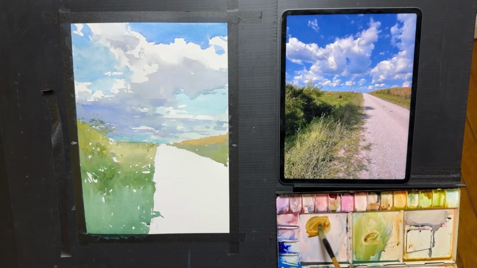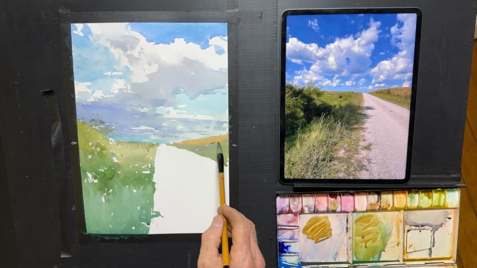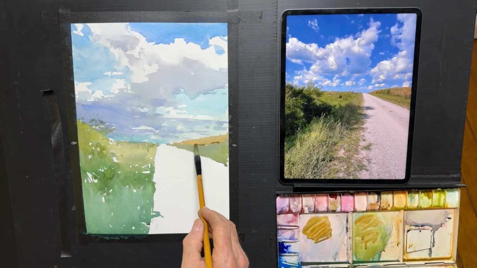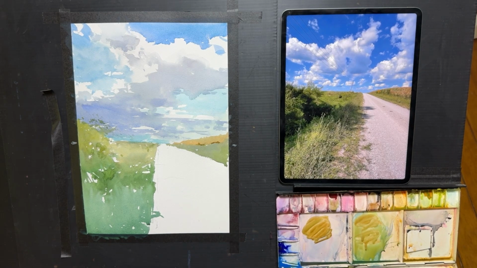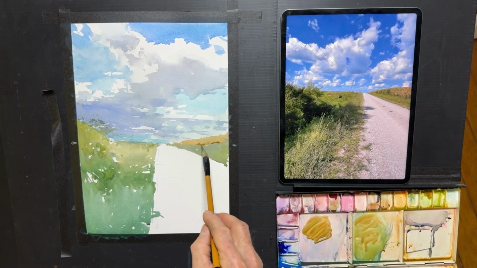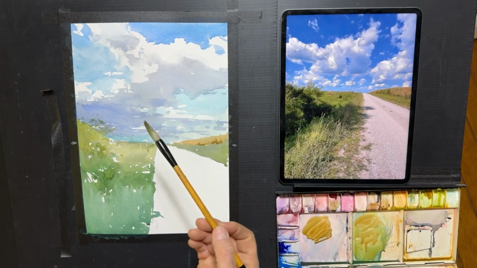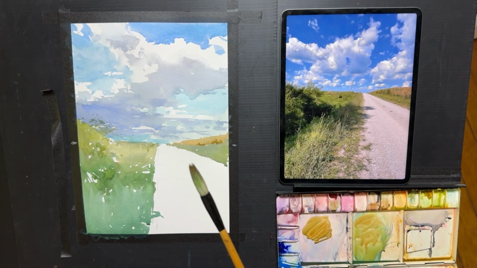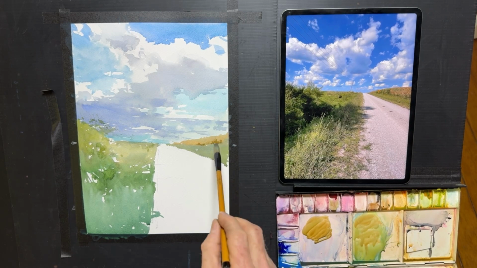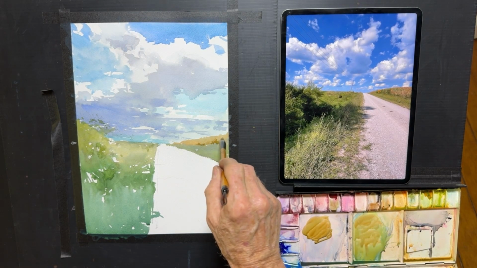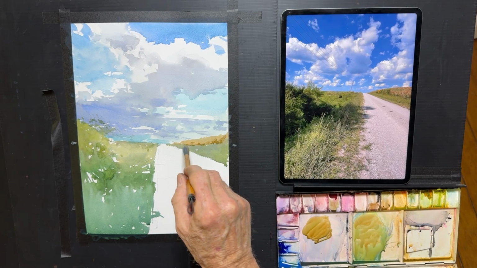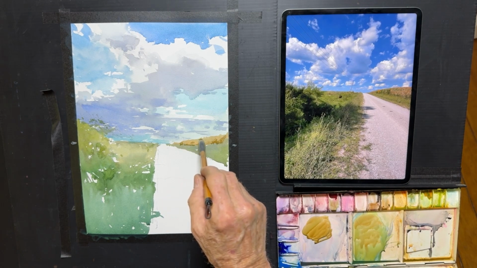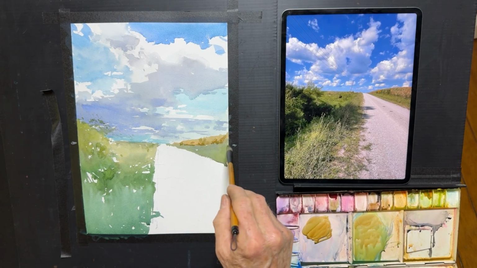You can see that's slower moving. I'm going to blot some of the paint off the brush. See how the tip is splayed? Hopefully this will help me get a more organic looking stroke there on the corn.